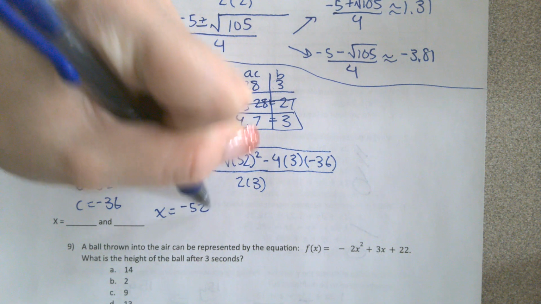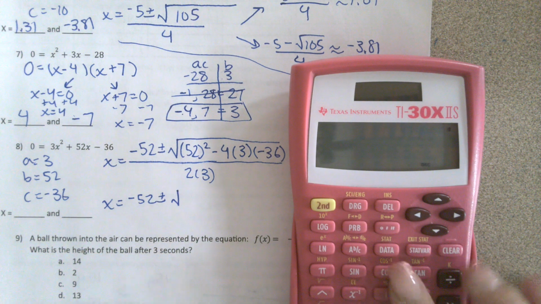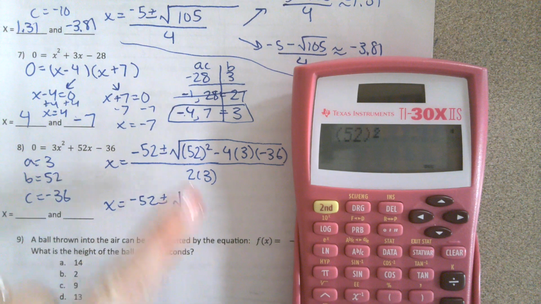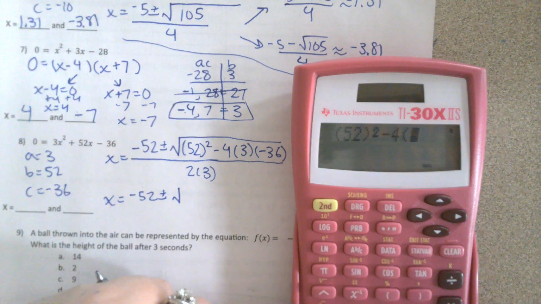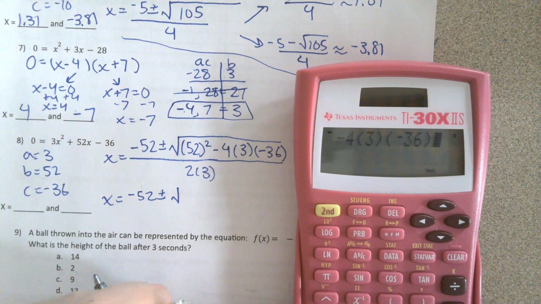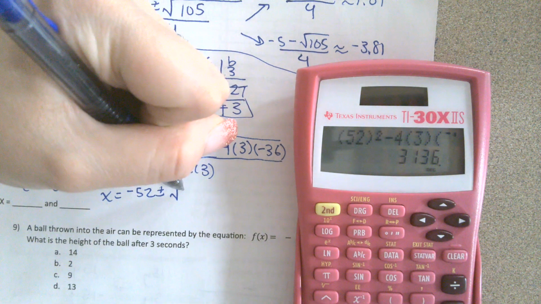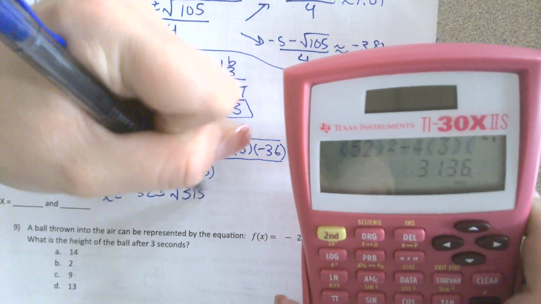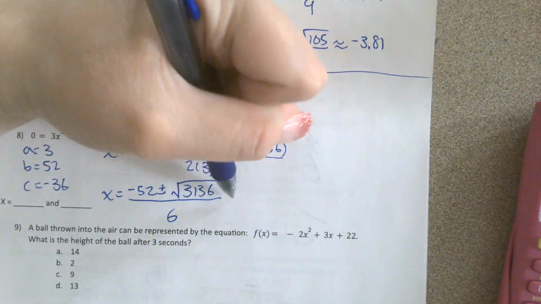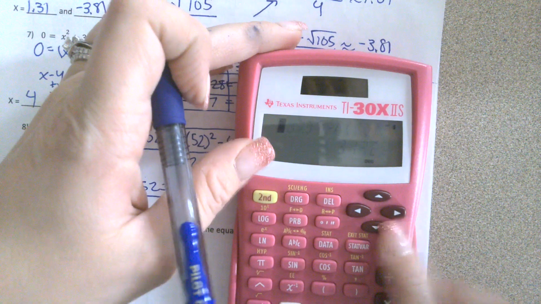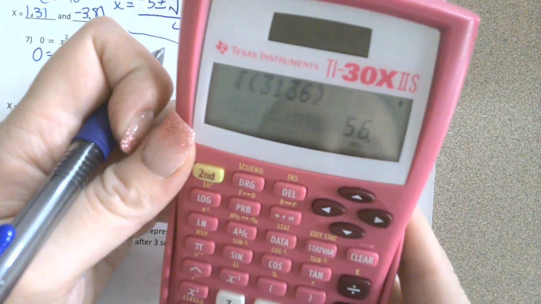x equals negative 52 plus or minus square root. We'll figure out what number is under that square root. So we have 52 squared. Again, I'm not typing in the square root with it, just what's under it. 52 squared minus 4 times 3 times negative 36. Big number. 3136, over 6. Now we split. Well, actually, let's see if this is a perfect square first. I guess I should do that. And it is. It's 56.